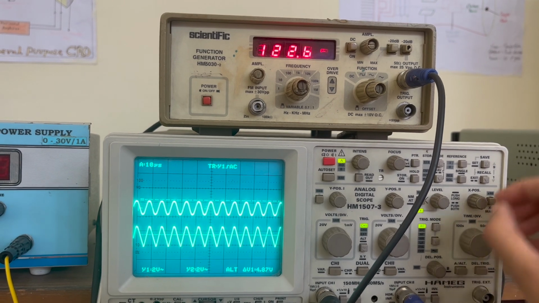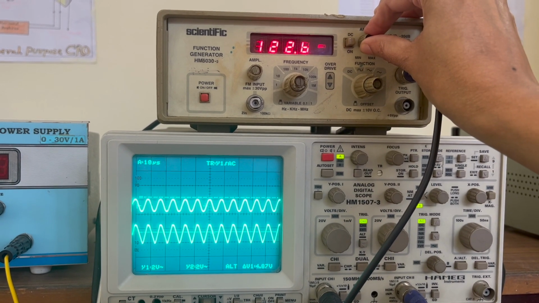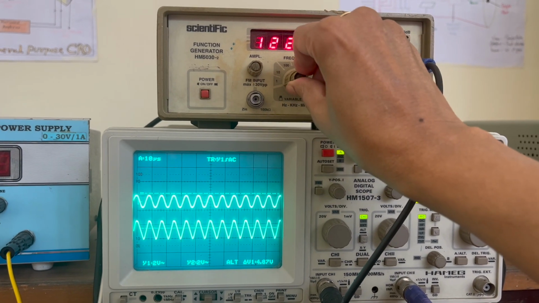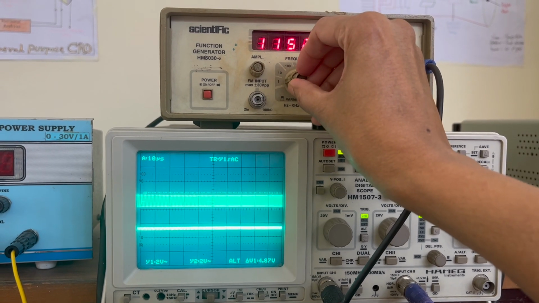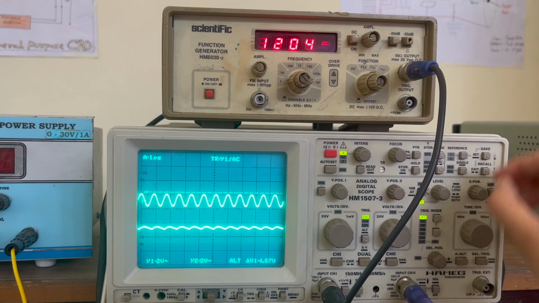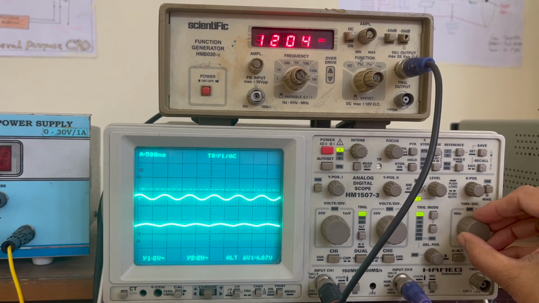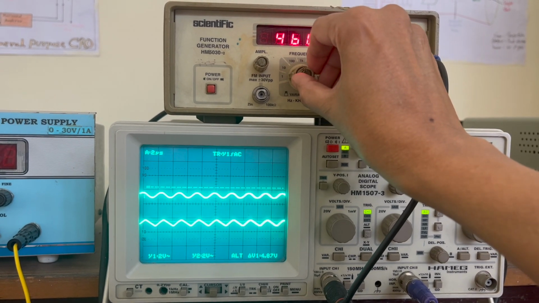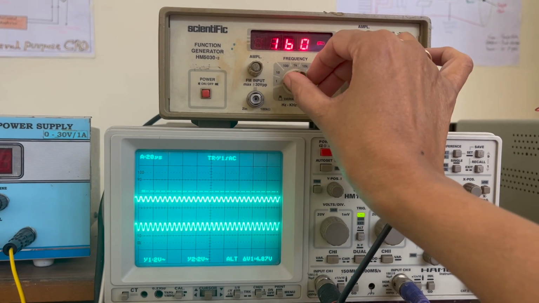This is 122 kilohertz frequency and we are observing the output. Output is greater than input at such a high frequency also, right? If we go still higher, 1.2 megahertz, it doesn't give you output. This is 1.2 megahertz frequency and a very small output is obtained. But as we go to 600, 100 kilohertz, output is greater than input.